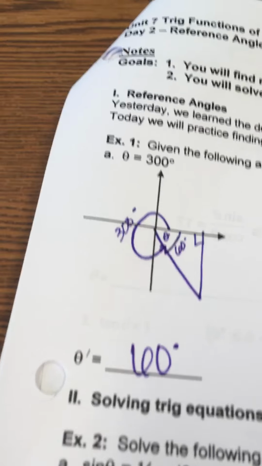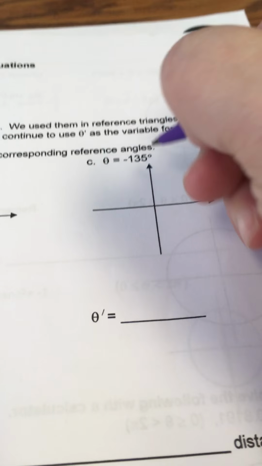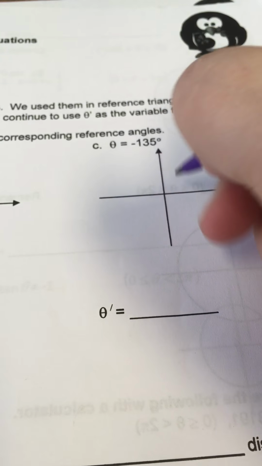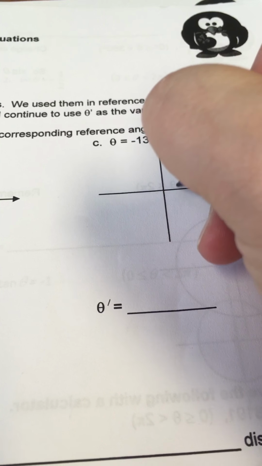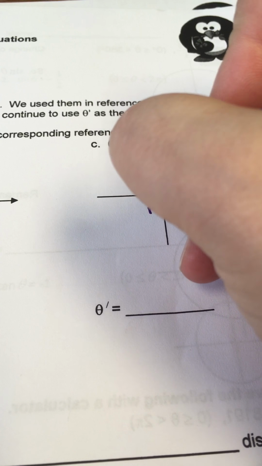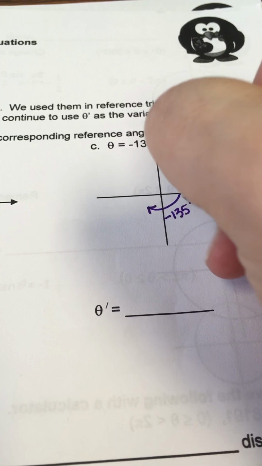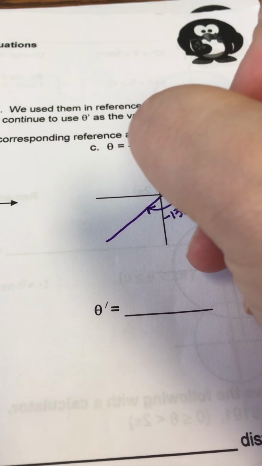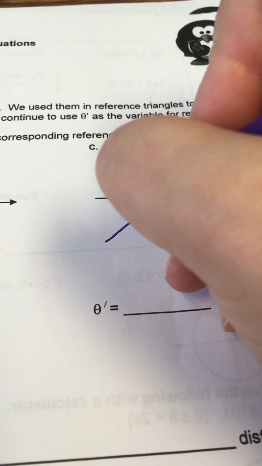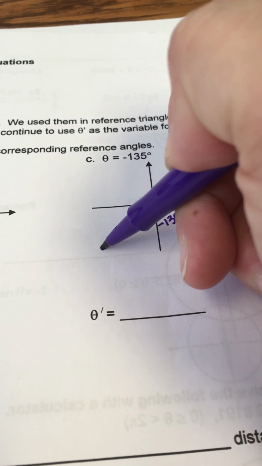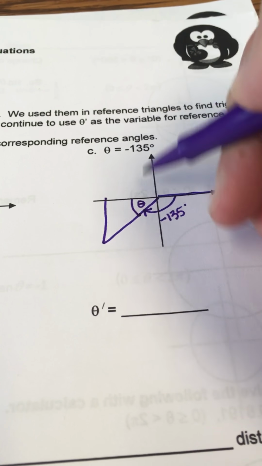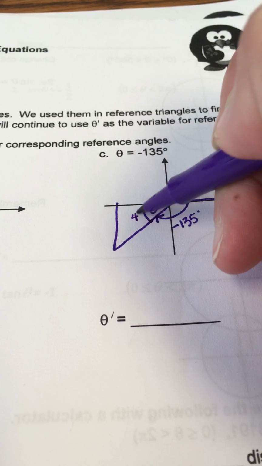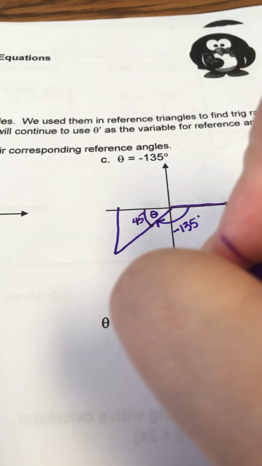I'm going to skip over to letter C here because you see A and C both have the degree mark, and letter B does not. So that means this is in degrees. A and C are degrees, but B is in radians. So negative 135 is somewhere here, and we draw the angle like that. So initial side, terminal side. And we want to make the triangle to here, so I'm trying to figure out how much the angle is up to that point. So that would be a 45 degree.